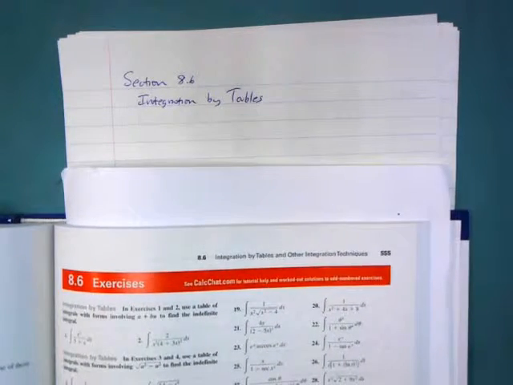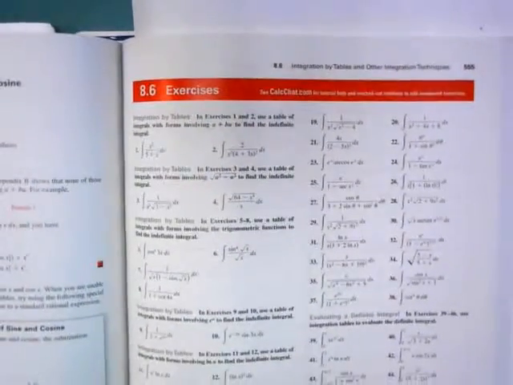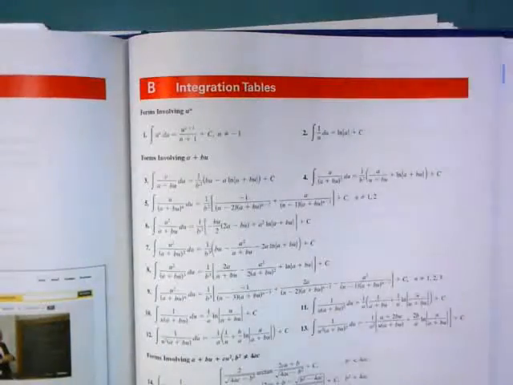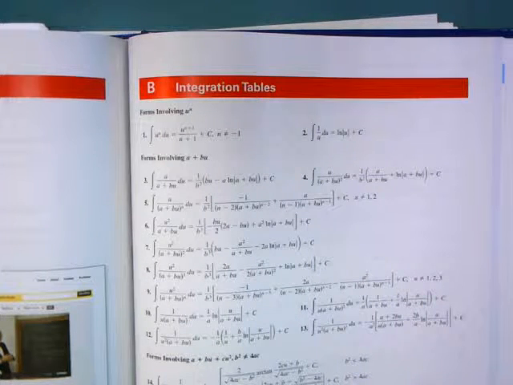All right, you're going to like section 8.6. Here's what's going to happen in section 8.6. I'm going to give you a problem. What you're going to do is look at the problem, and then flip to the back of this book and look at these integration tables.